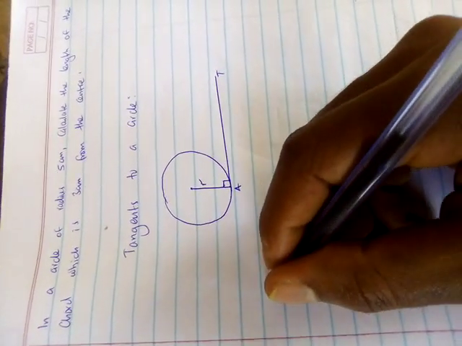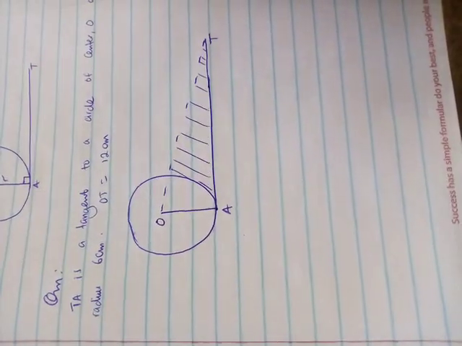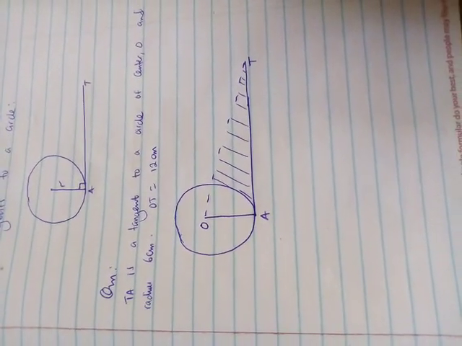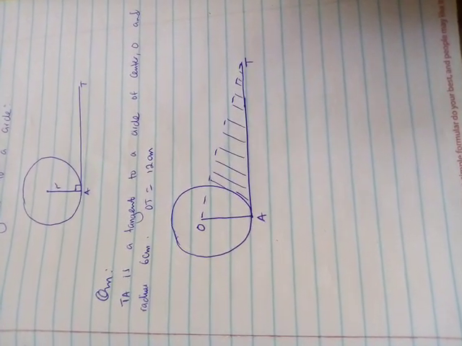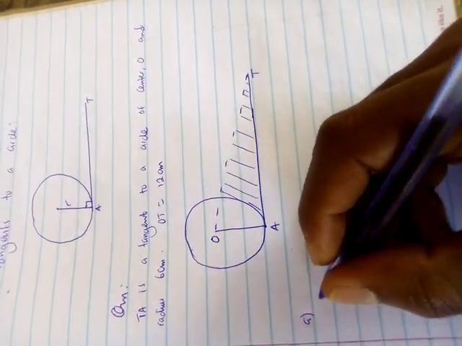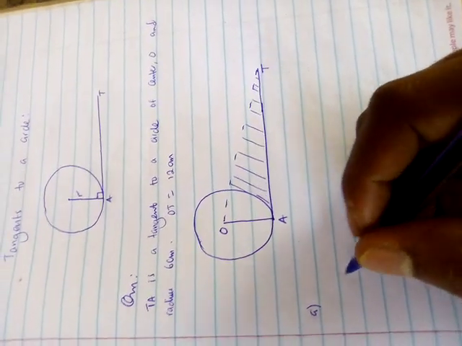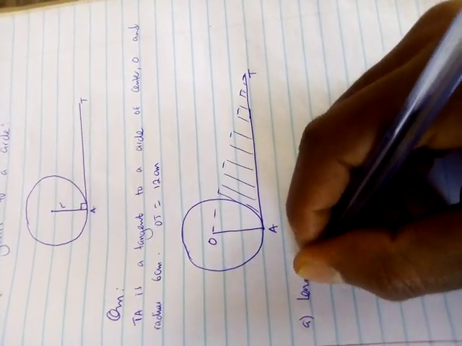Let us have a question. Okay, so we have our question that TA is a tangent to a circle of center O and radius 7 centimeters. OT is 12 centimeters. Then the diagram is there. Our part of the question, they are saying calculate part A, the length AT.